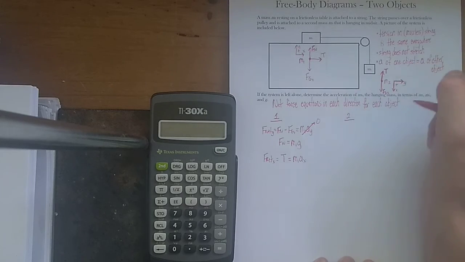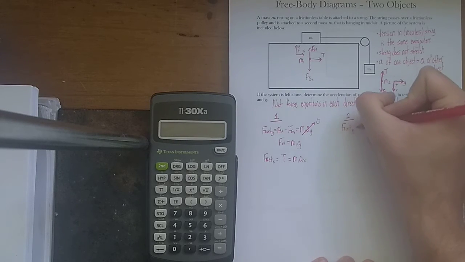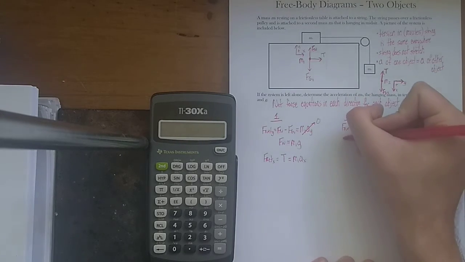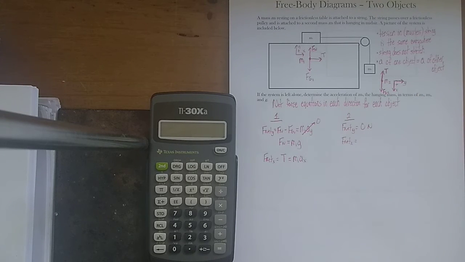For object 2, we have the following. In the y direction, there's nothing. There are no forces in the y direction, so F net y is 0 newtons. F net x, be very careful. The positive x direction is downward.